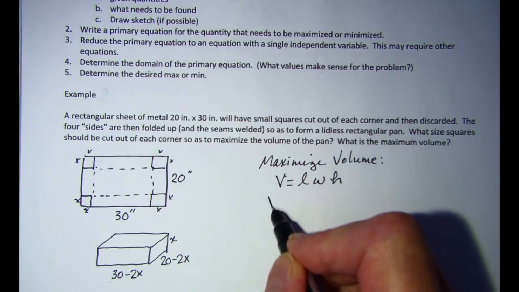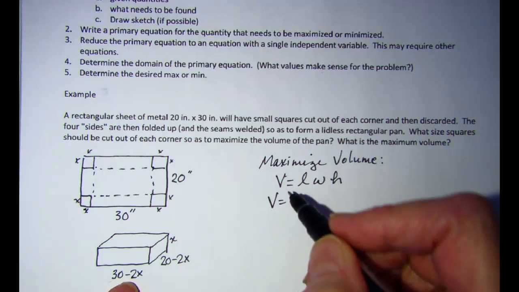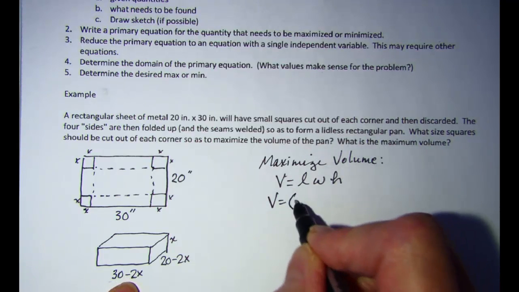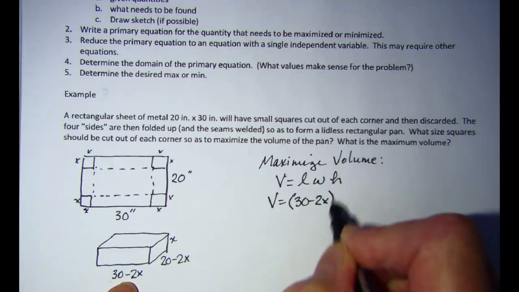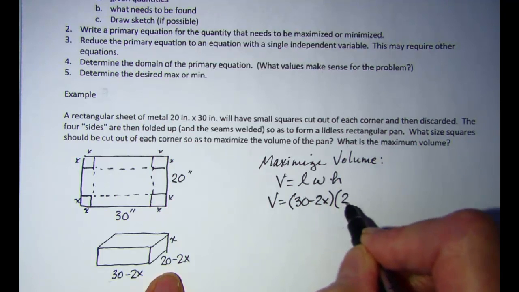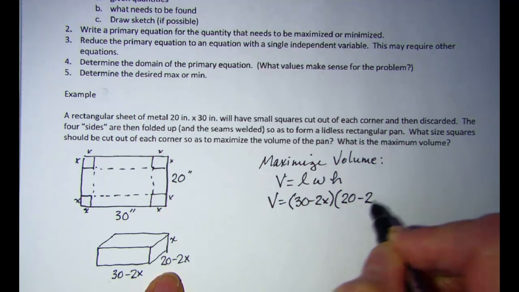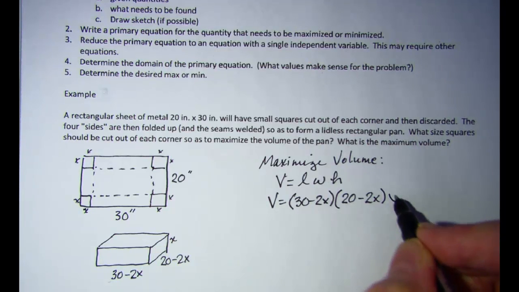So with our example, our volume is going to be 30 minus 2x, multiplied by 20 minus 2x, multiplied by x.